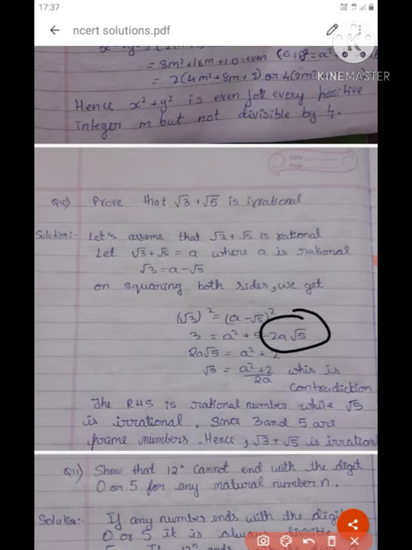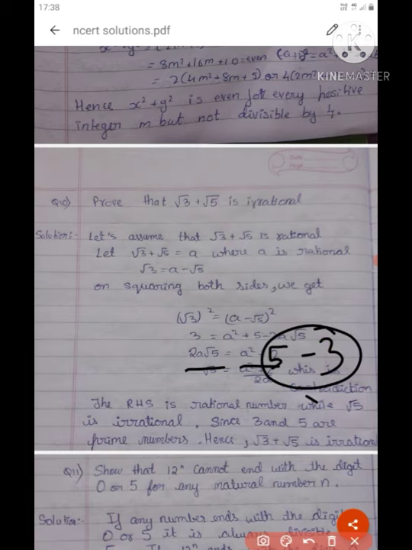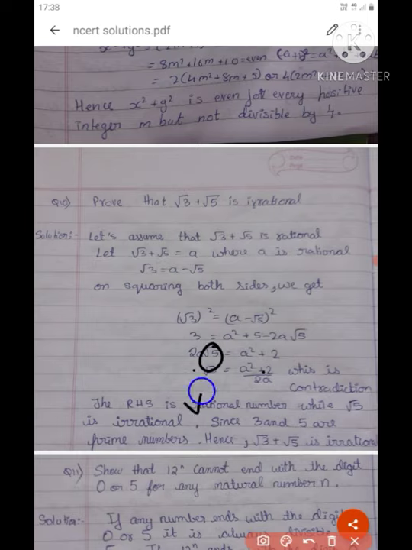Now we'll bring minus 2a root 5 to our LHS and root 3 to our RHS. So 2a root 5 equals to a square plus 5 minus 3. So 5 minus 3 is nothing but 2. So 2a root 5 equals to a square plus 2. Root 5 can be written as a square plus 2 by 2a, sending 2a to the RHS side. We get this.